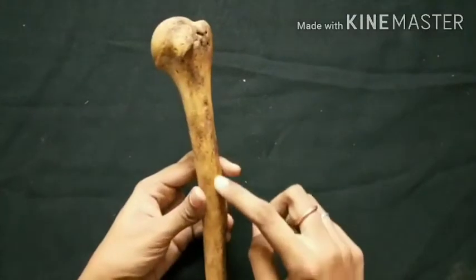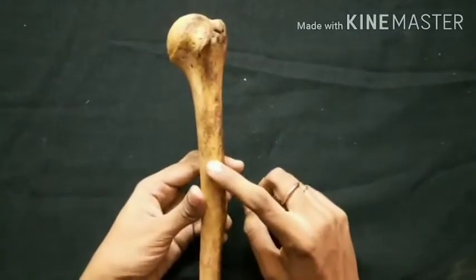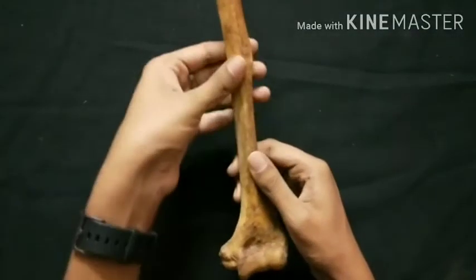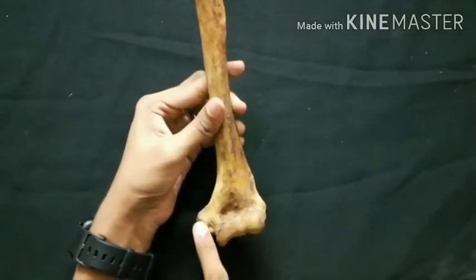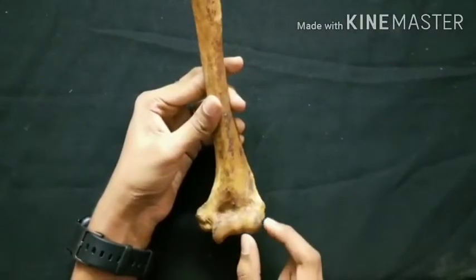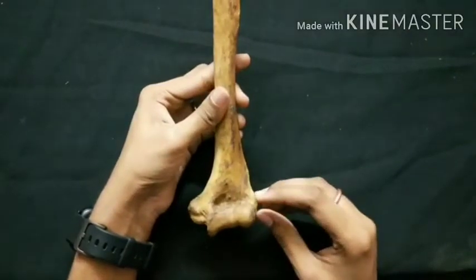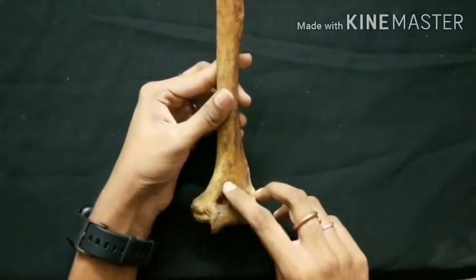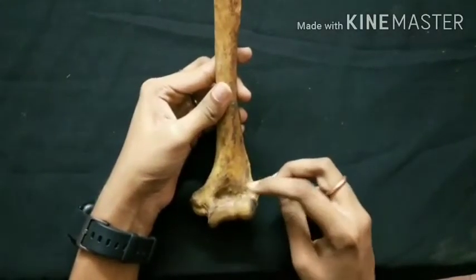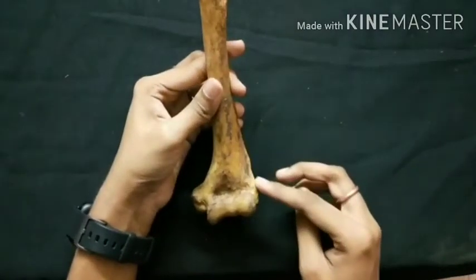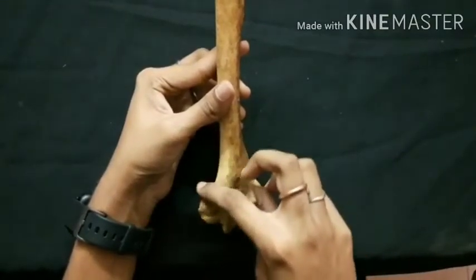And here is the deltoid tuberosity, which provides the insertion of the deltoid muscle. And this is the shaft of the humerus. Coming to the lower part, this is the medial epicondyle, the trochlea, capitulum, and the lateral epicondyle. And this is the coronoid fossa. This is the radial fossa. And this is the lateral supracondylar ridge. And present on the medial side, this is the medial supracondylar ridge.